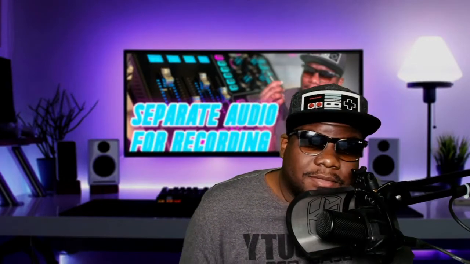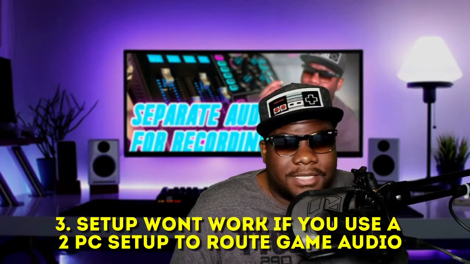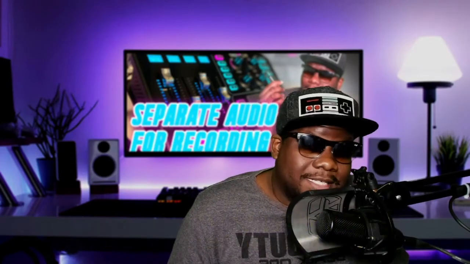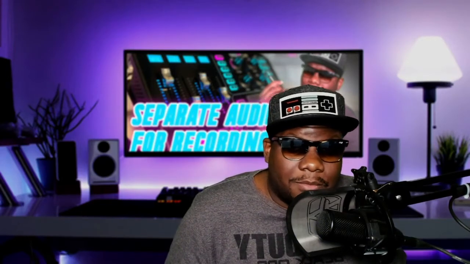Third, to my knowledge, this will only work with a 1 PC setup or a 2 PC setup with NDI being used. As for a traditional 2 PC setup, you're going to be using both the line in and the line out inputs for your game audio.